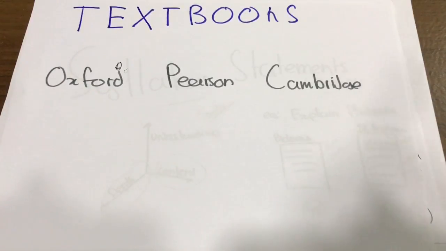For business management, I used Paul Hoang and the Oxford textbook. For bio, I used Oxford and Pearson. For eco, Oxford and Cambridge. And did I literally read all those books? No, but I used certain parts of both books to really understand the syllabus.